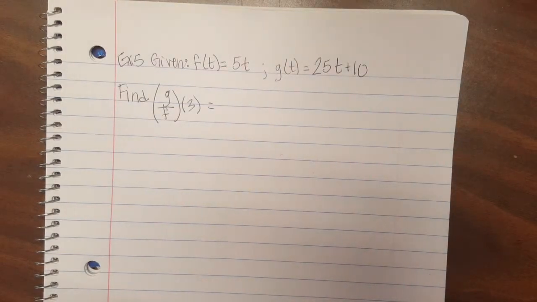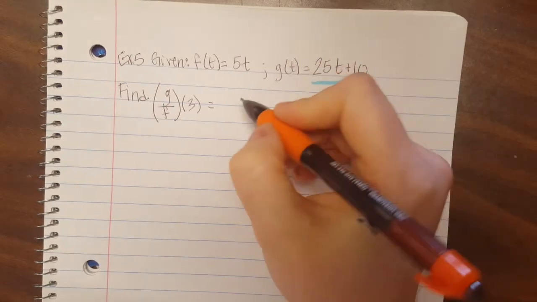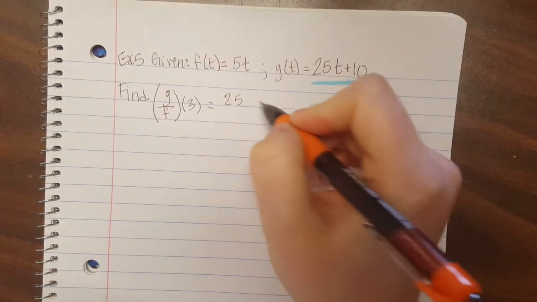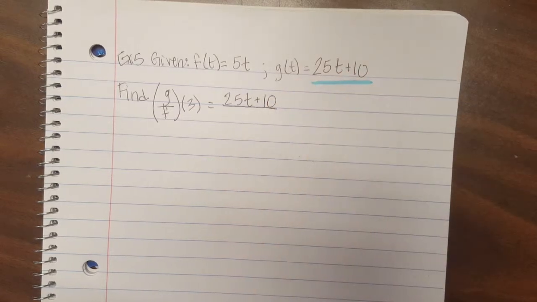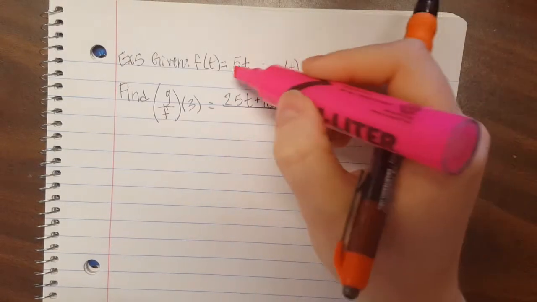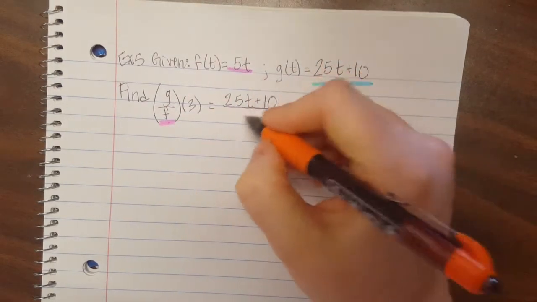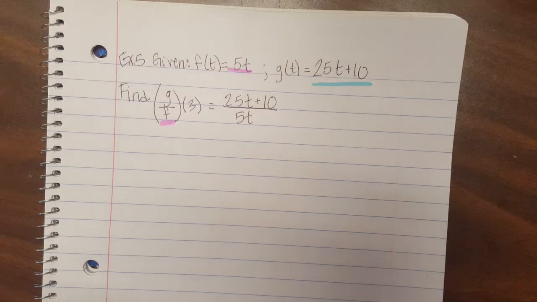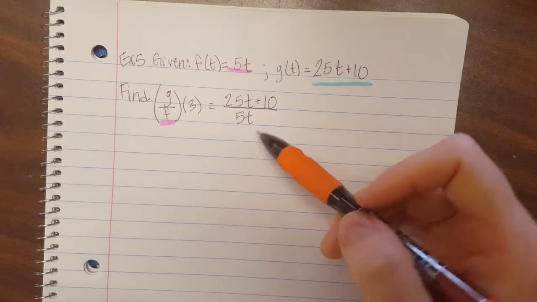Okay, again, order is important. Look at who is on the numerator. The numerator is g, so we need to make sure g is in the numerator. 25t plus 10 divided by, the denominator is f, 5t. If you just stop right there, you are not done. With division, you want to see if anything cancels.